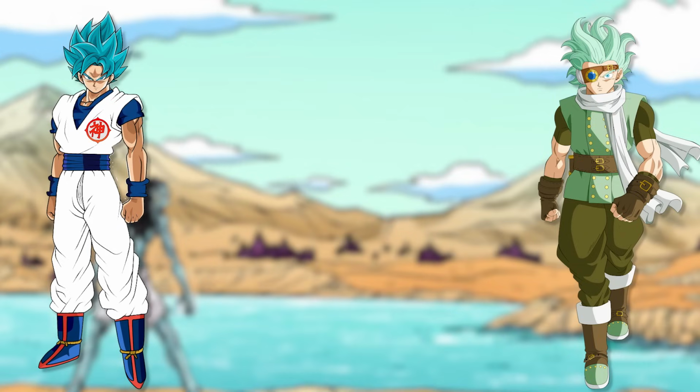"I'm surprised that you managed to take out my clone so easily," Granola says, with contempt. Goku doesn't immediately reply and just shoots out a Sadala slash with the wave of his palm. Granola evades the attack rather seamlessly and beelines it toward Goku once he is given another chance to strike.